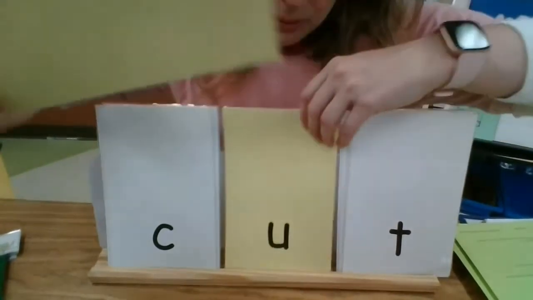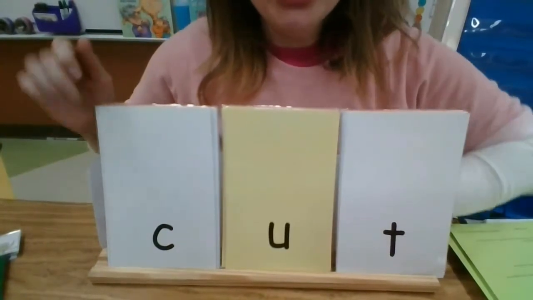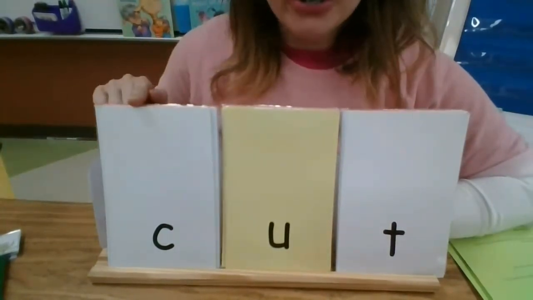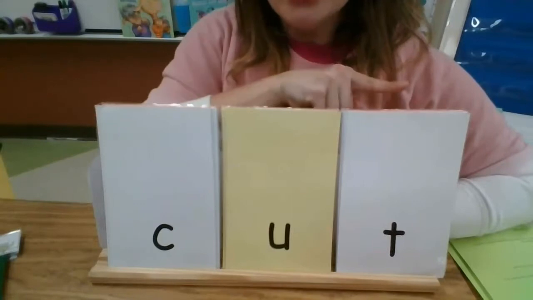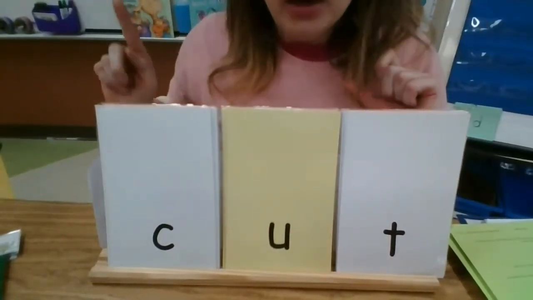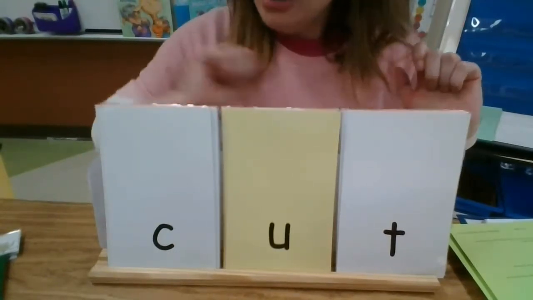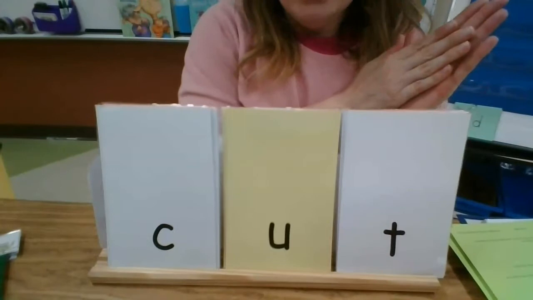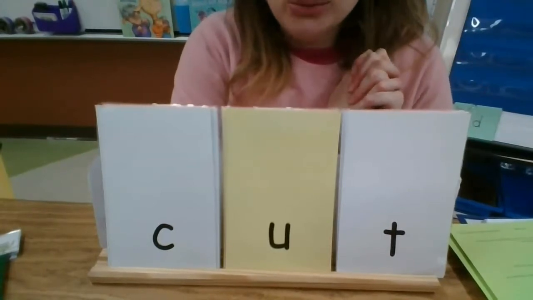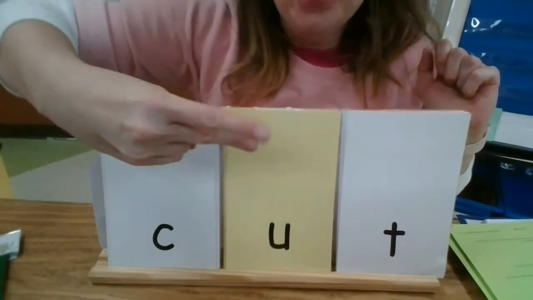Let's switch out. Ooh, just the middle sound. 1, 2, 3. K, t, cut. Good, one more time. K, t, cut. Ooh, real word or nonsense word? Yeah, that's a real word. You could maybe cut paper.